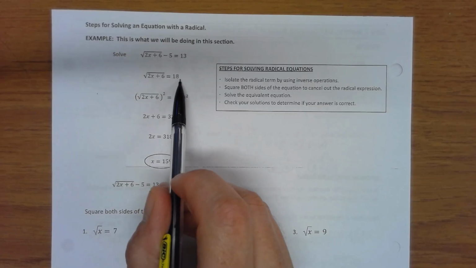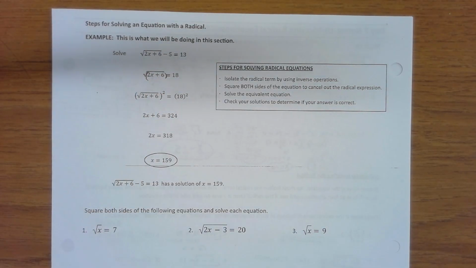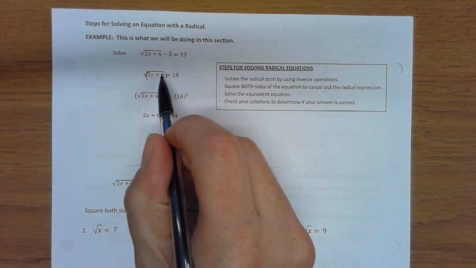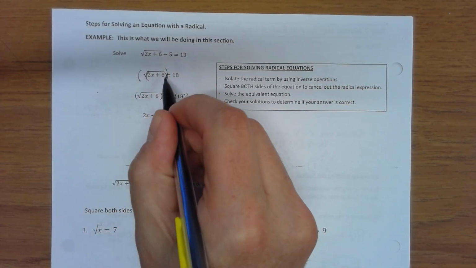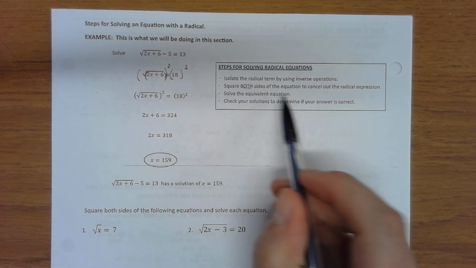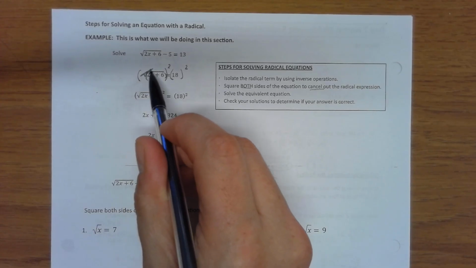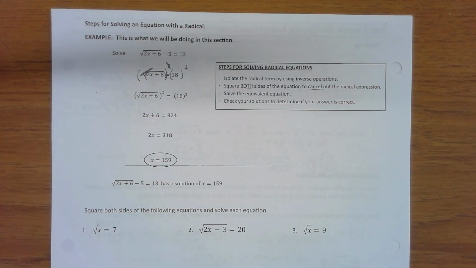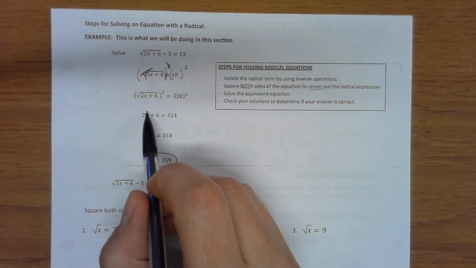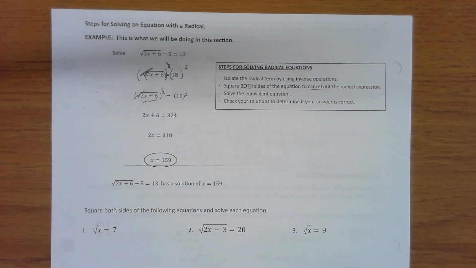I can't subtract the 6 because the 6 is actually inside of this radical and inside of a set of parentheses. To get rid of that radical, we're going to do the opposite of square rooting, which is squaring. We're going to square both sides to cancel the radical. So the square root cancels out with the exponent of 2. What doesn't cancel out will be the 2x plus 6. That is now by itself.